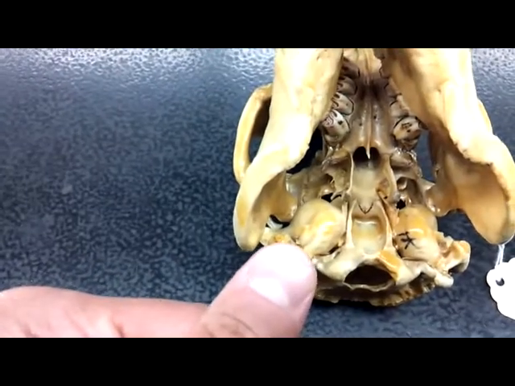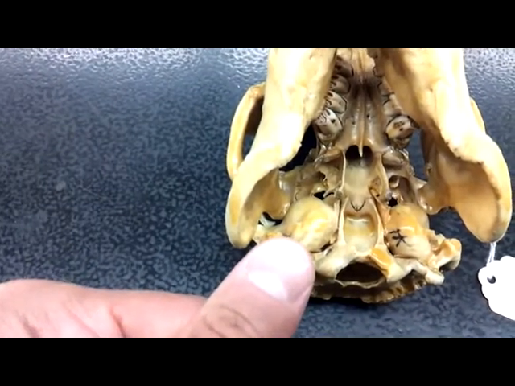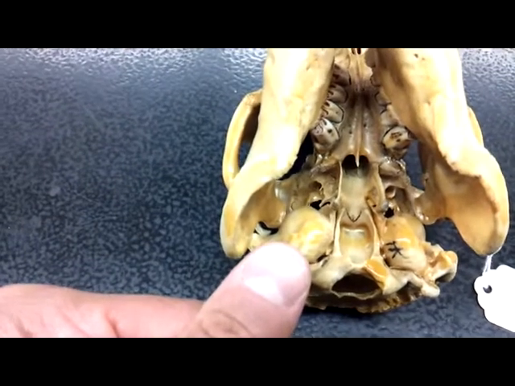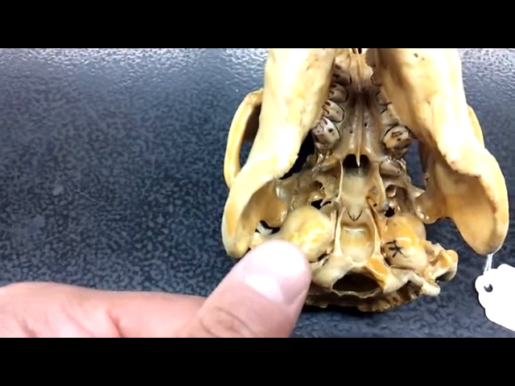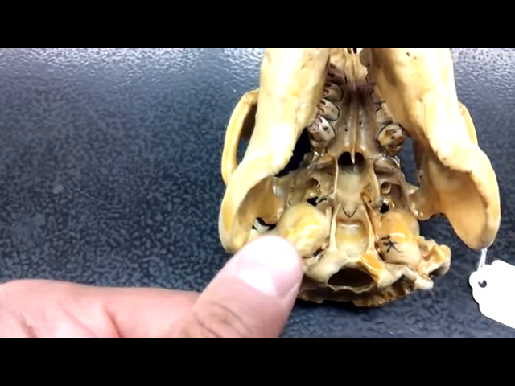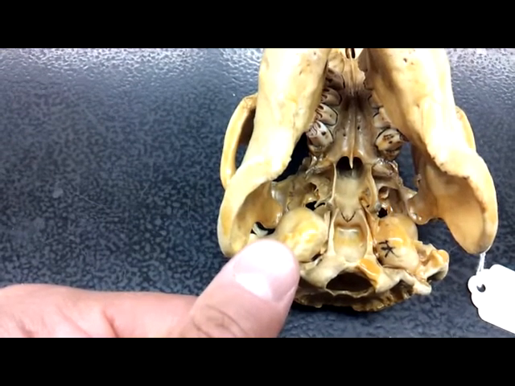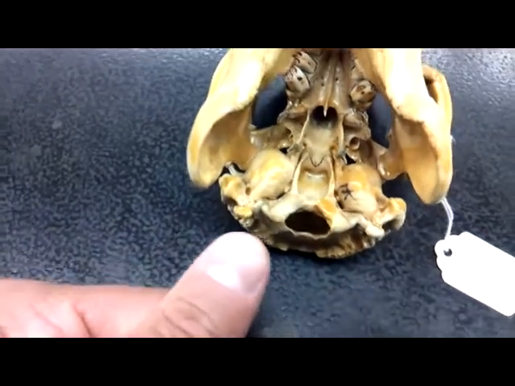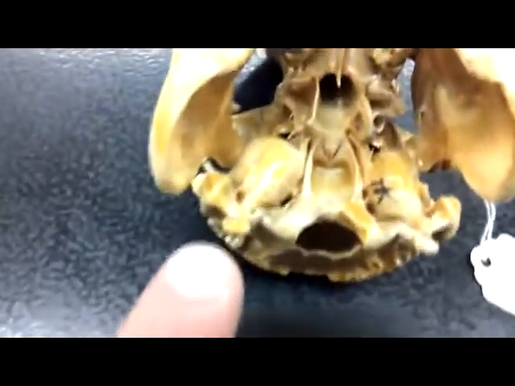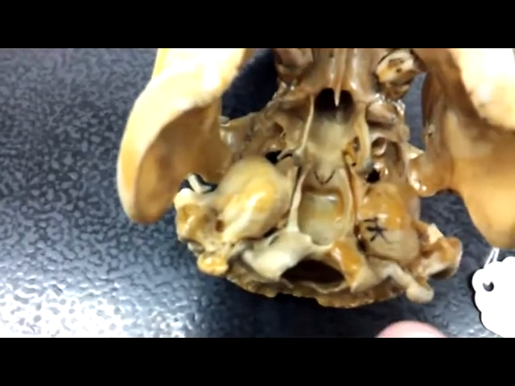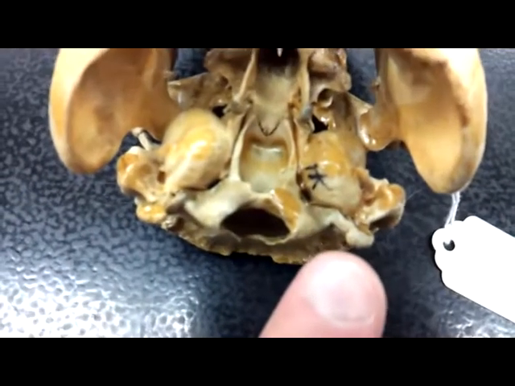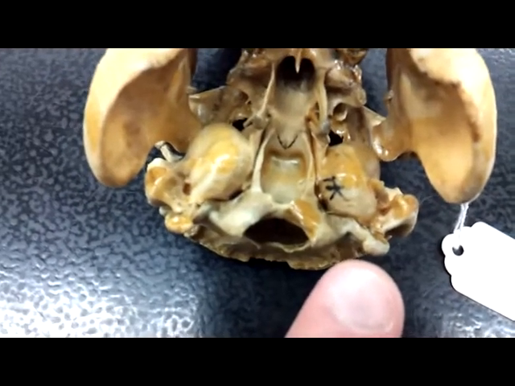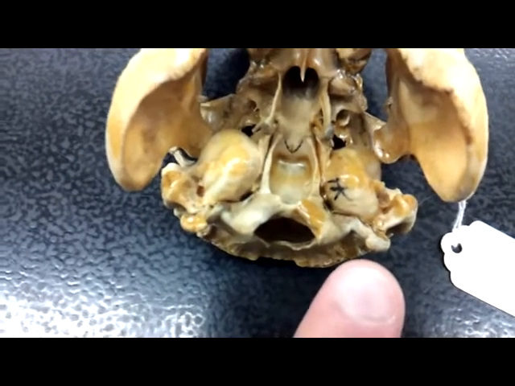Back here, these large rounded areas are the auditory bullae. And lastly, this little knob here on the edge, there as well, is the paroccipital process.